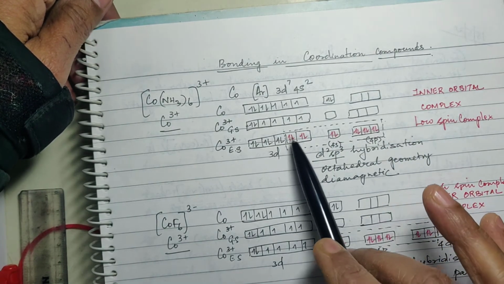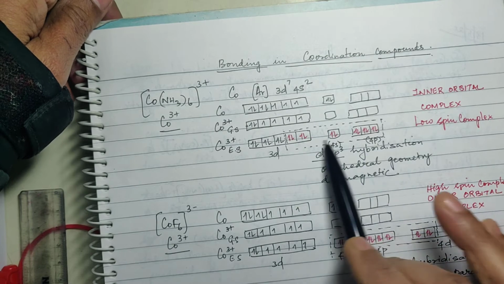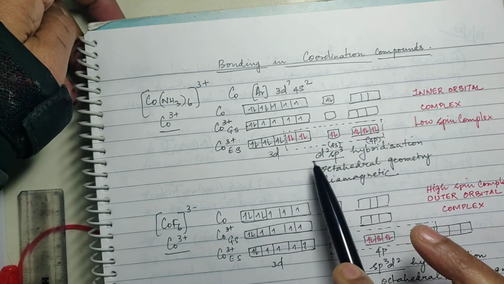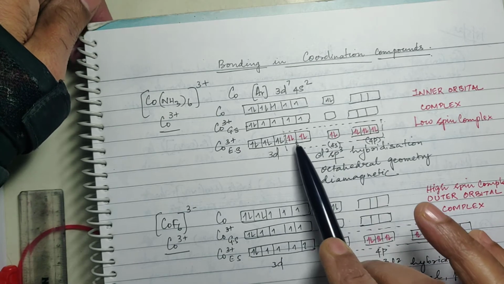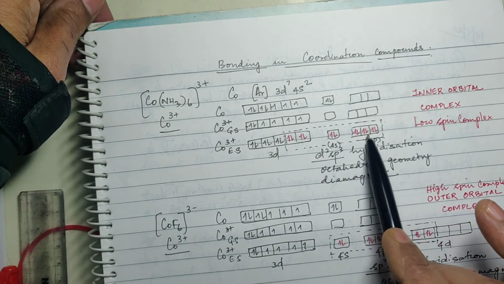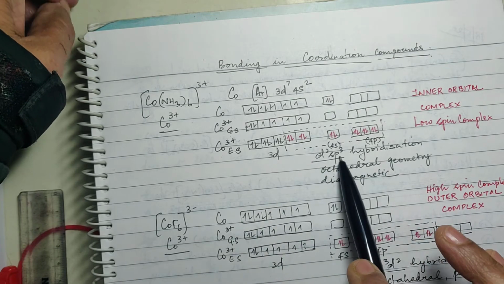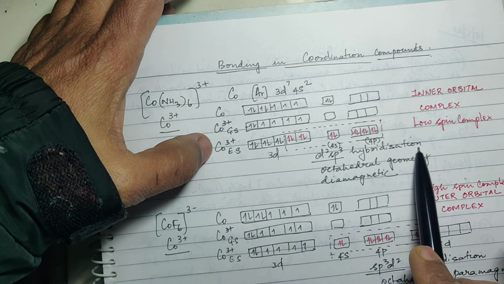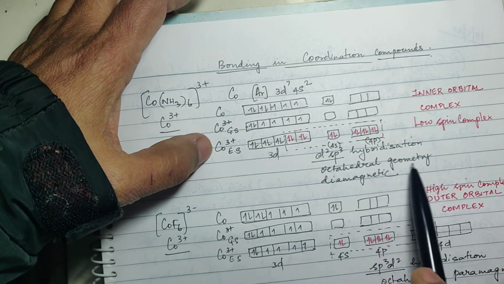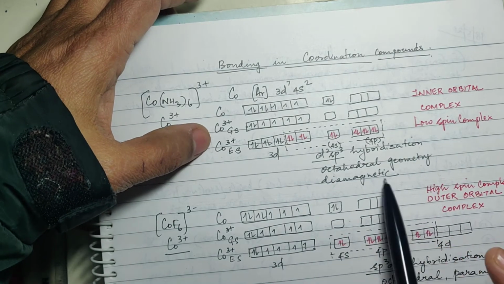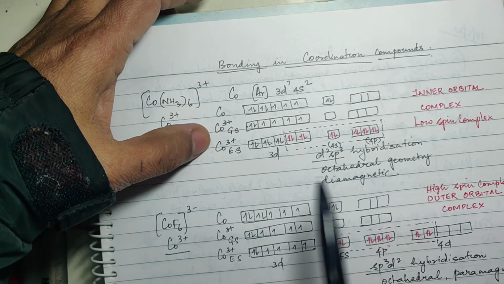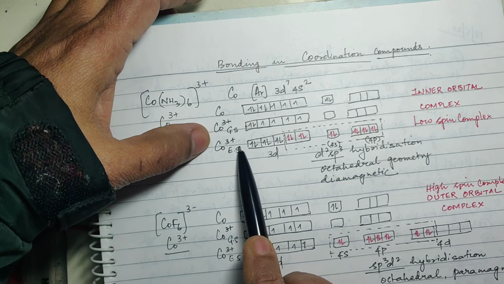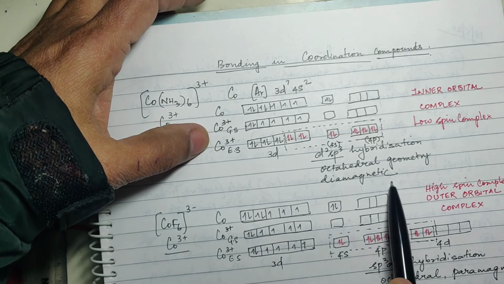How? When d2sp3 hybridization takes place, 6 hybrid orbitals are formed, and each hybrid orbital will accommodate a pair of electrons. So d2sp3 hybridization is taking place in the case of Co3+, and the complex will have an octahedral geometry, and it will be diamagnetic. Why diamagnetic? Because there are no unpaired electrons in the metal ion. So it will be diamagnetic.